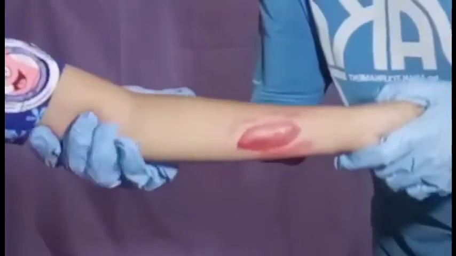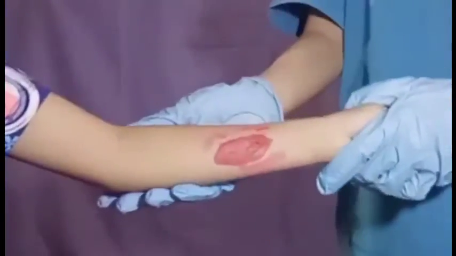And then the last step is to dress it with a clean cloth or bandage.